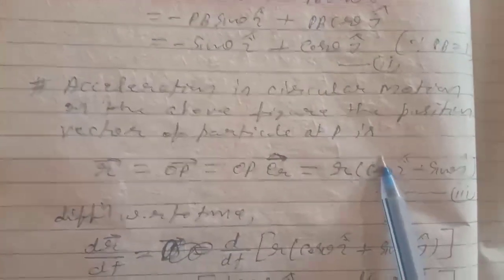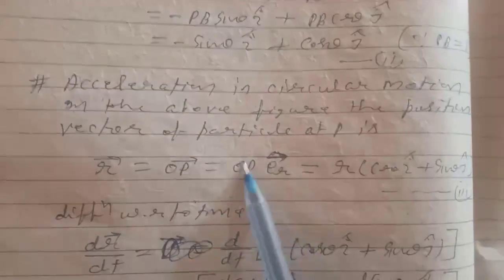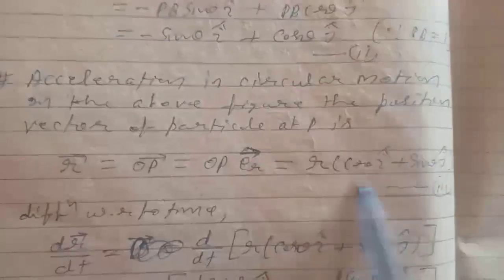In the above figure, the position vector of the particle at P is r vector equal to OP vector, or OP into er vector, that is magnitude and unit vector. Now OP is equal to r and the unit vector is equal to cos theta i cap plus sin theta j cap. This is equation 3.